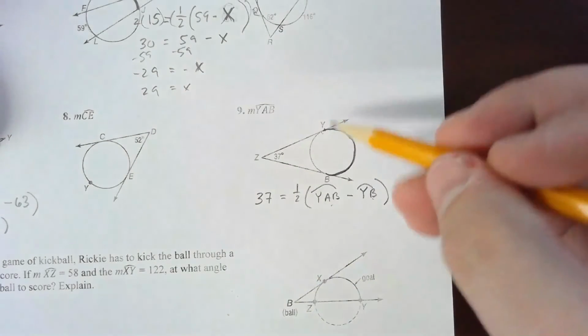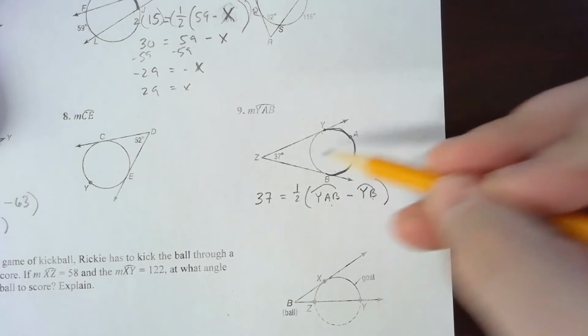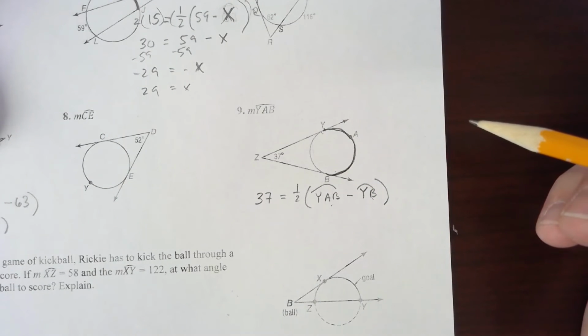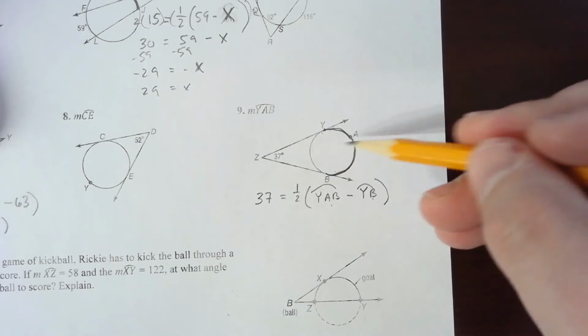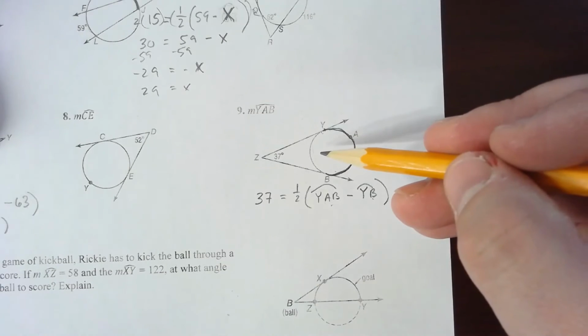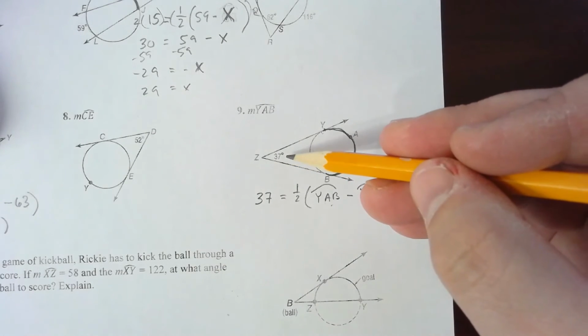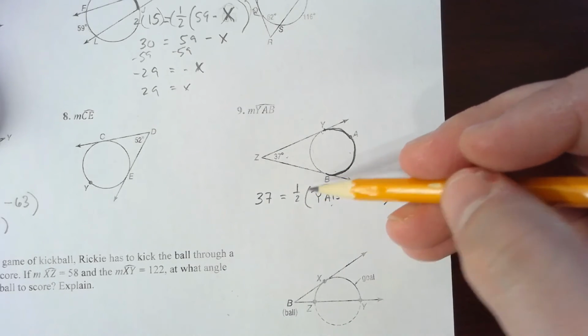Except that I do know that these two, because they're just 2 arc measures, have to add up to 360 degrees. So that's important to know. I also know that if I find the difference between these two, that difference multiplied by 2 is going to give me 37 degrees. So I'm still going to set this up just like it is.